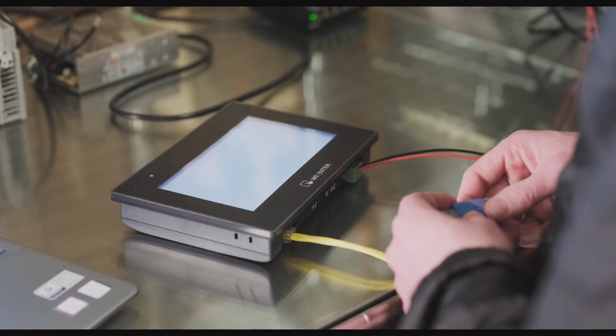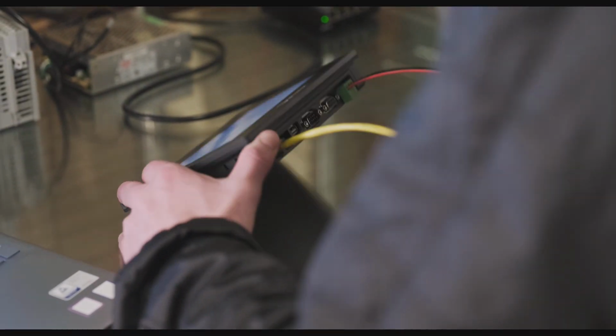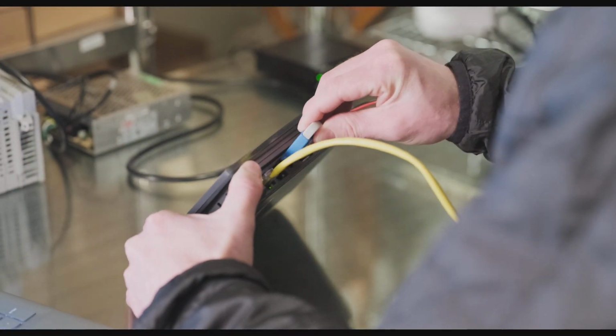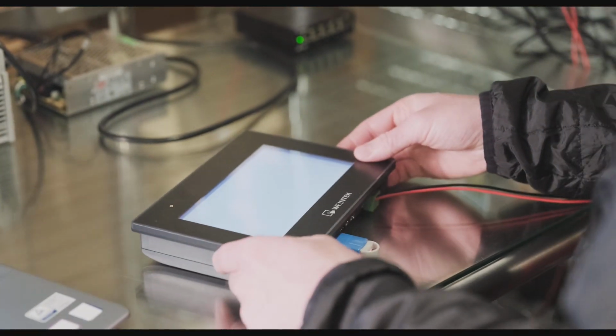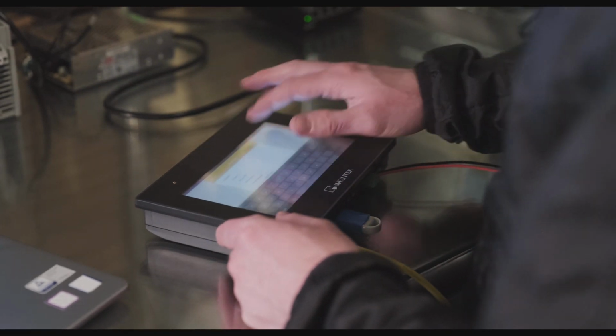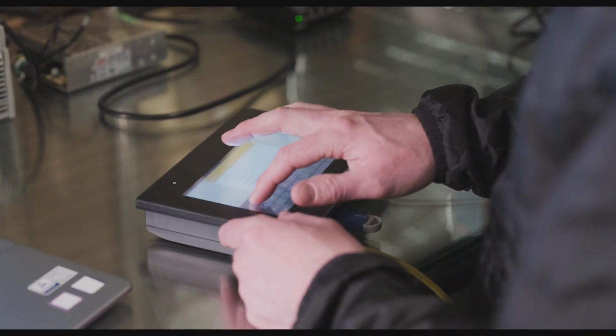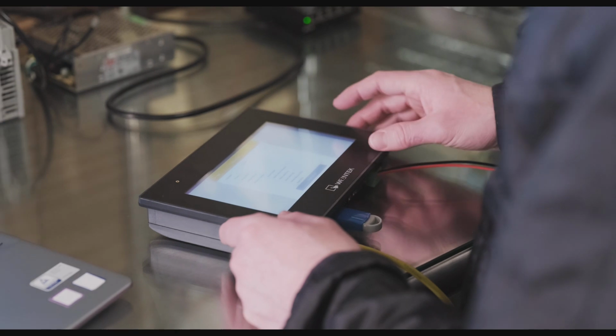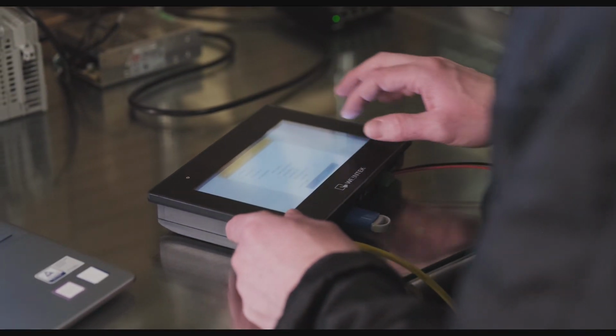When you insert a USB into the HMI, a pop-up menu will display. Within the pop-up menu, you'll want to click the download option. At the top, or when prompted, you can select password and enter the HMI system password. The default password is 111111.